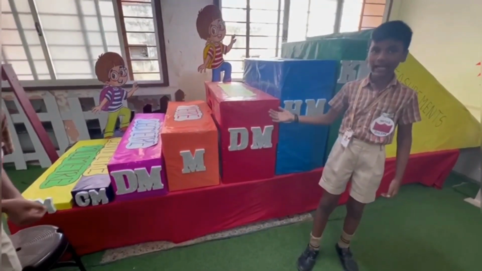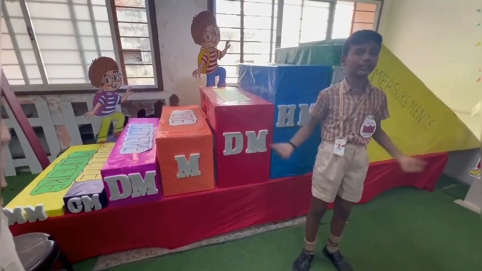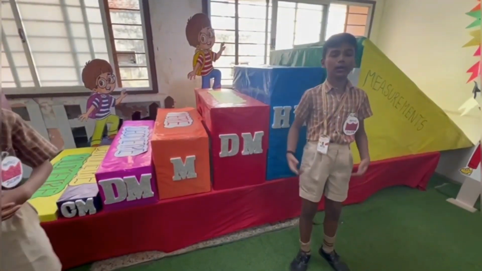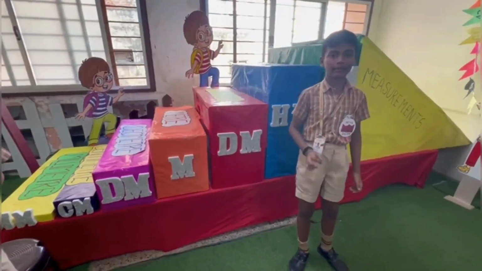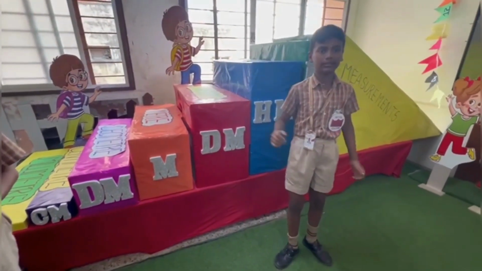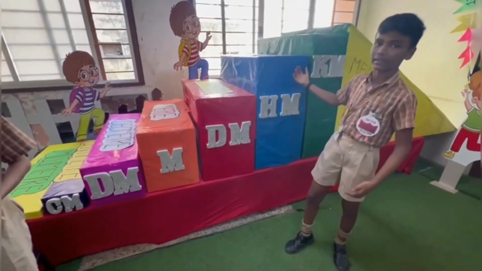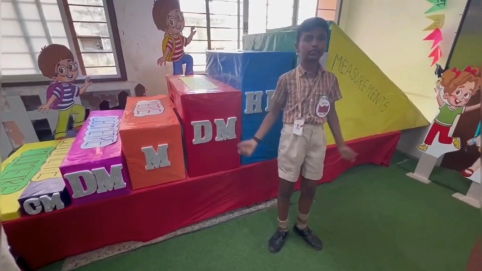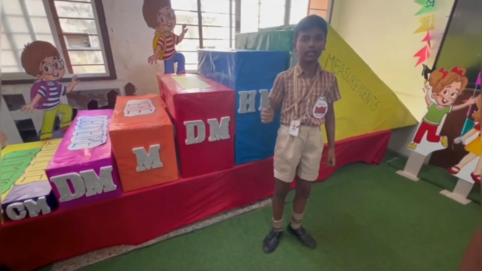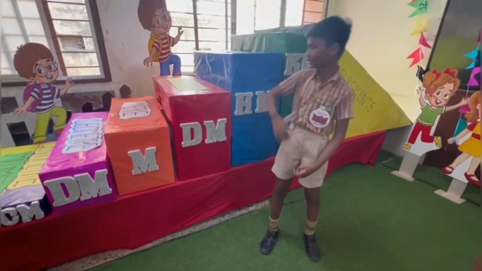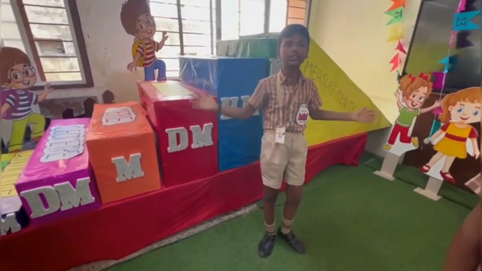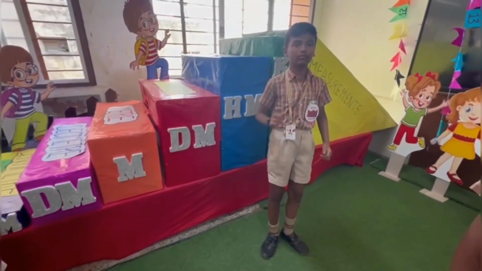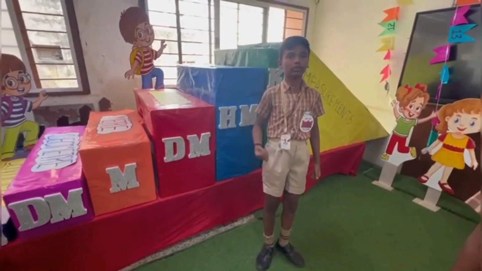Next is decameter. It is used to measure large areas like small playgrounds. 1 decameter equals 10 meters. Next is hectometer. It is used to measure large places such as a school ground. 1 hectometer equals 100 meters. Next is kilometer. It is the largest commonly used unit. It is used to measure the length of a road. 1 kilometer equals 1000 meters.